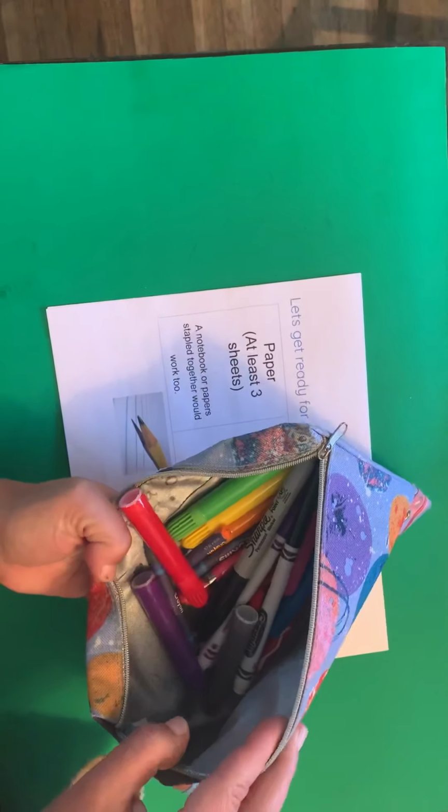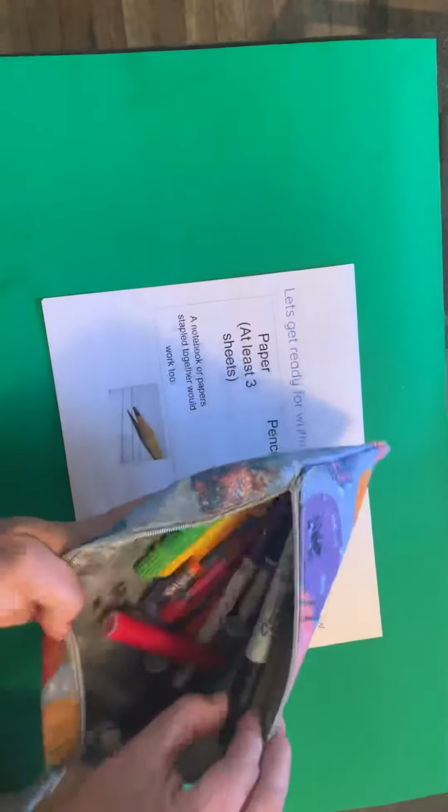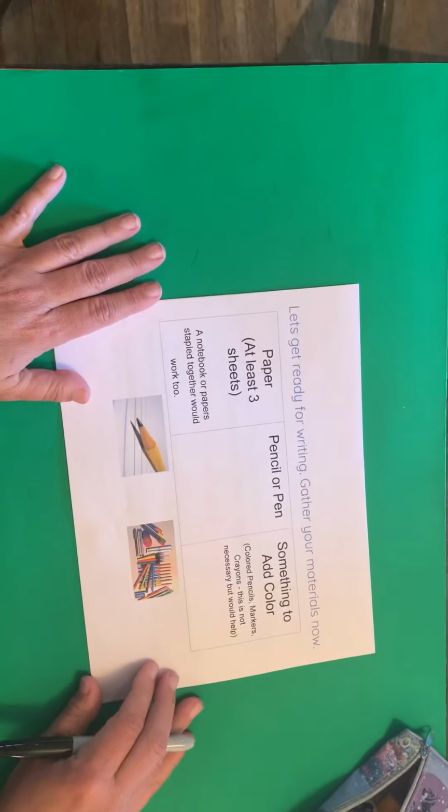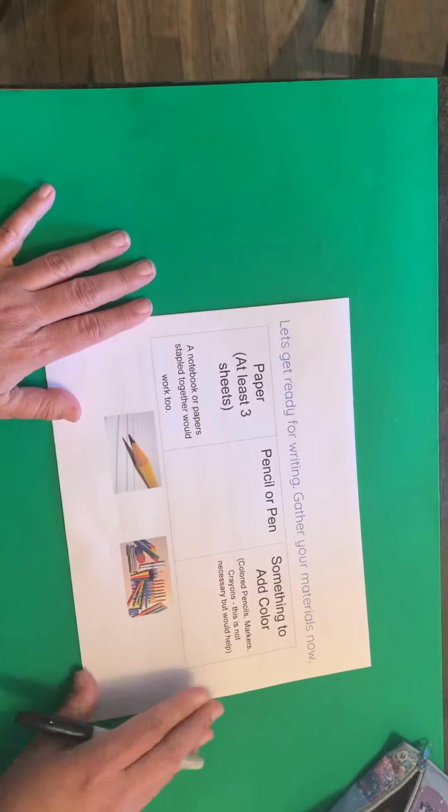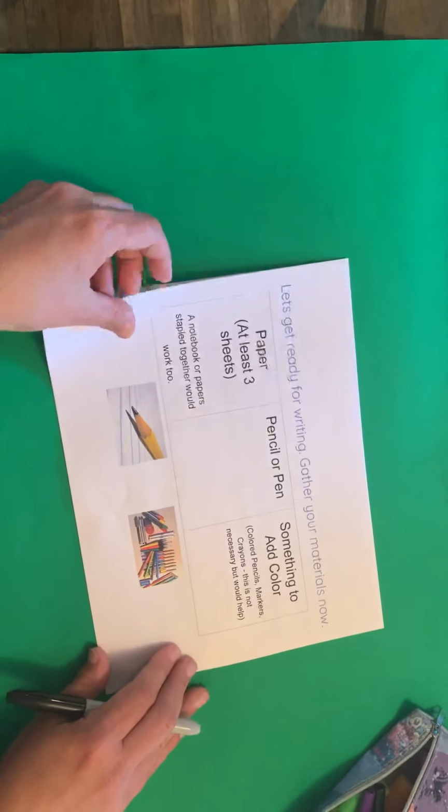I have my pencil kit here with some materials in there that's going to help me plan my project, and it's going to help me write my book. Okay? So once you've gathered your materials, we're going to start into the lesson.